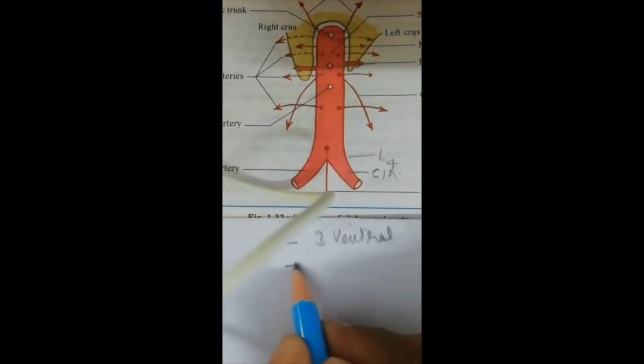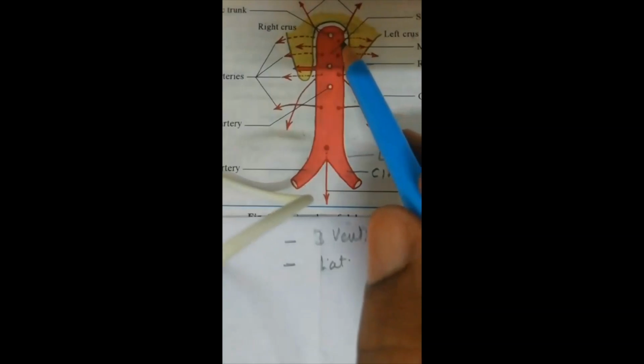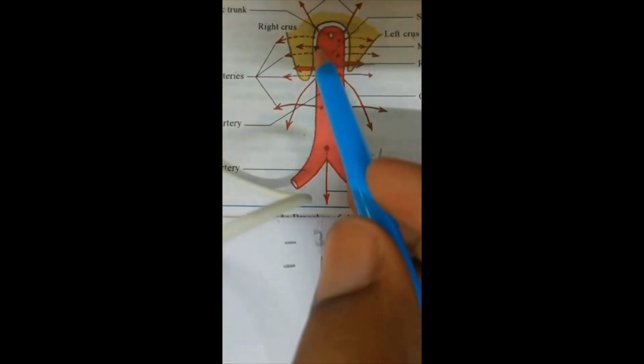Then the lateral branches, which arise from its lateral side. The first one is the inferior phrenic artery, which goes upward towards the diaphragm and supplies the diaphragm, giving out further sub-branches. The next lateral branch is the middle suprarenal artery.